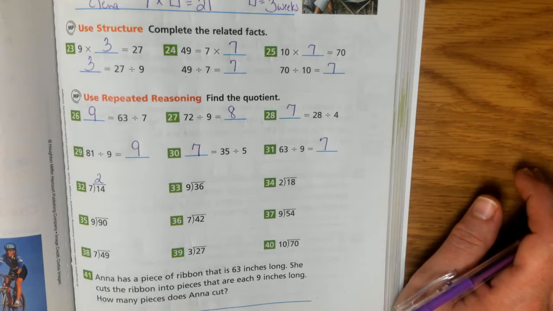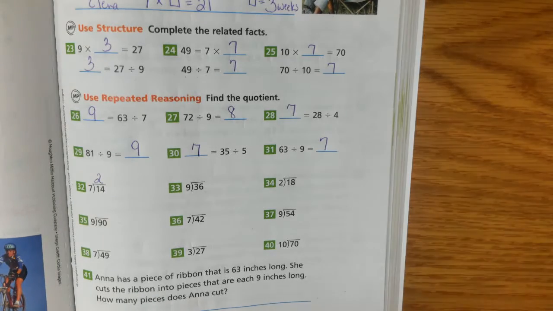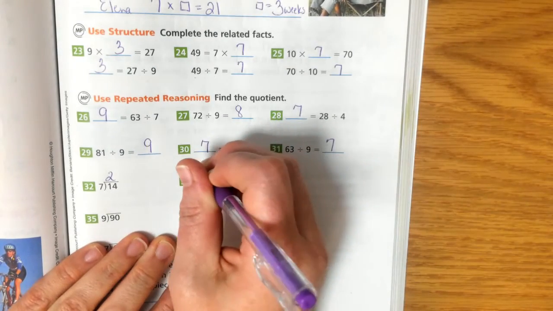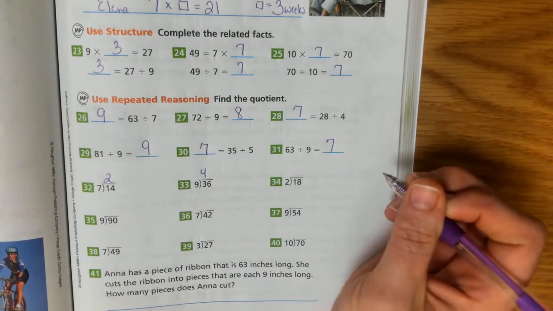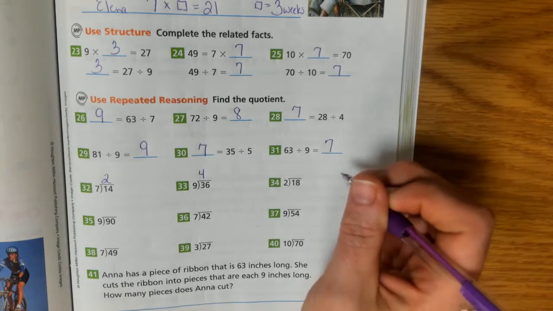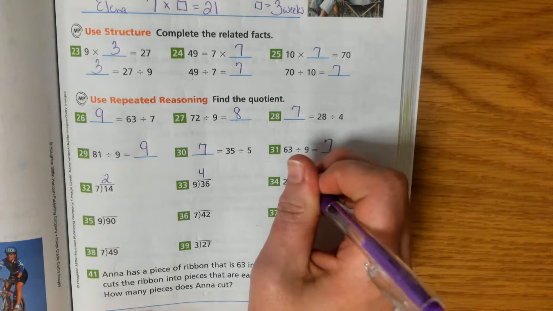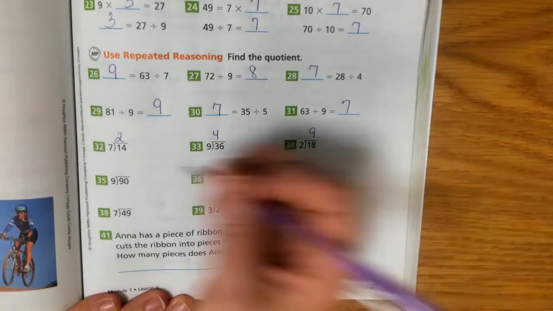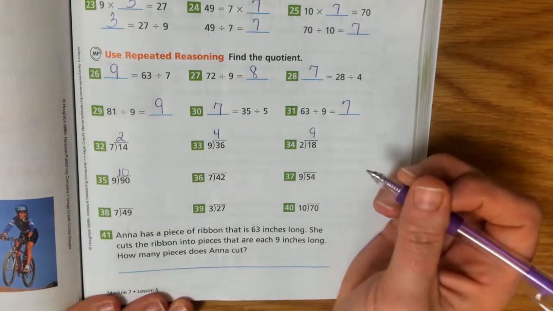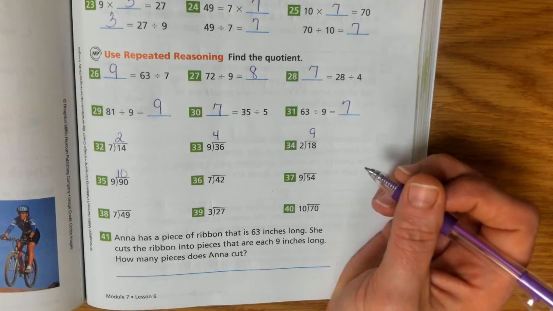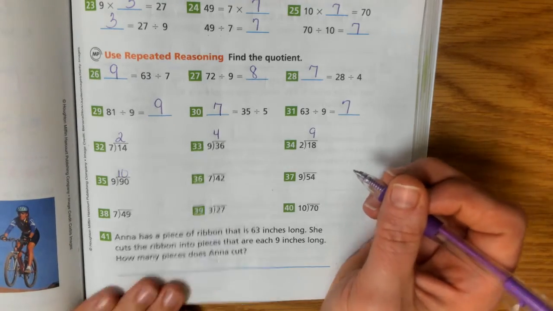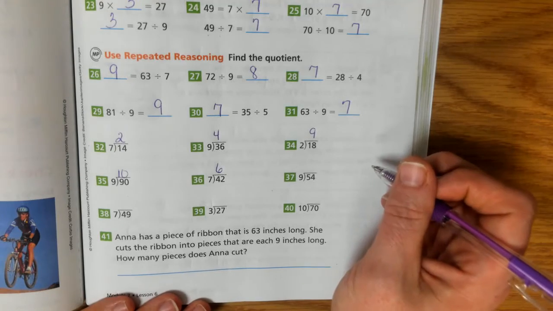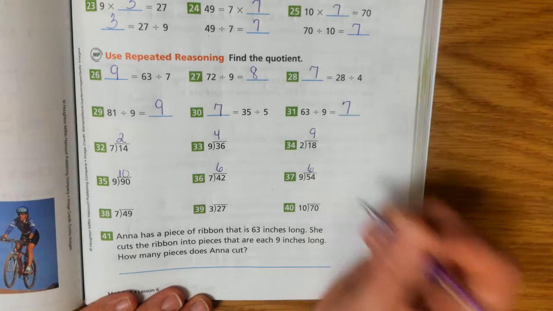36 divided by 9 equals 4. Excuse me. 18 divided by 2 equals 9. 90 divided by 9 equals 10. 42 divided by 7 equals 6. 54 divided by 9 equals 6.